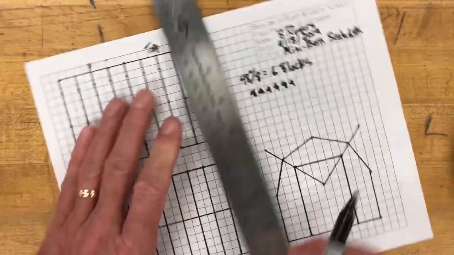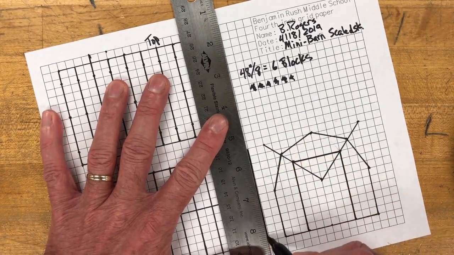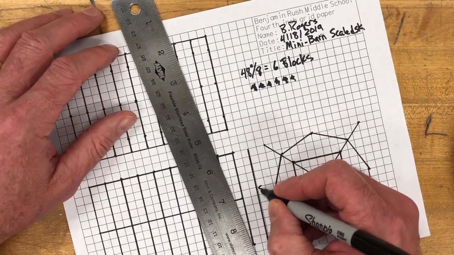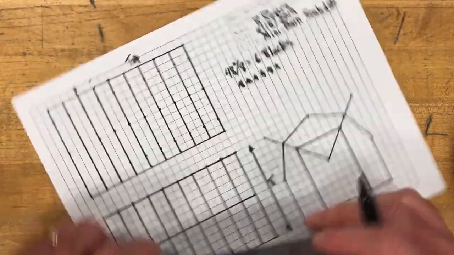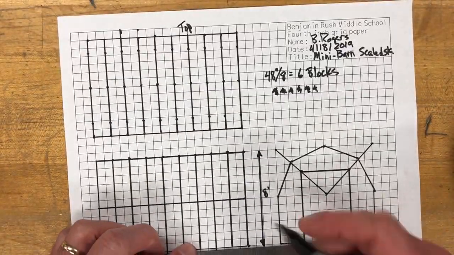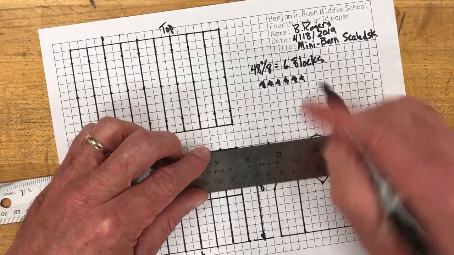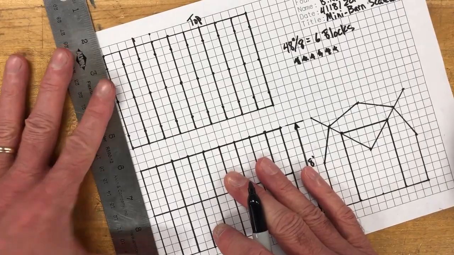And I'm going to draw in some dimension lines here. It's going to be 8 feet. I'm going to put a couple extension lines in position here. A couple extension lines for the length.